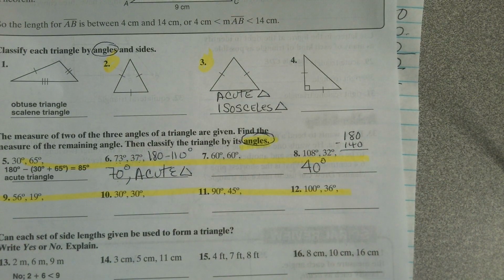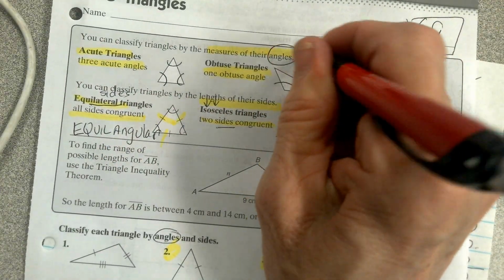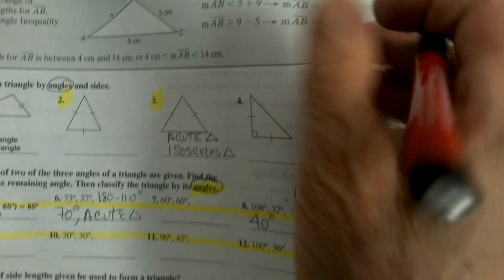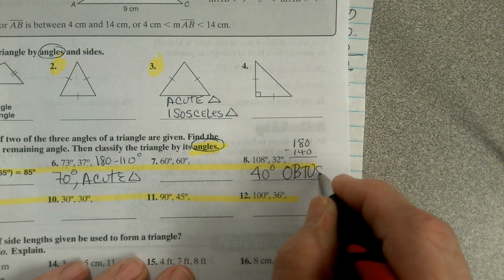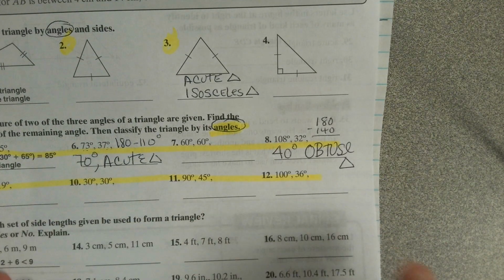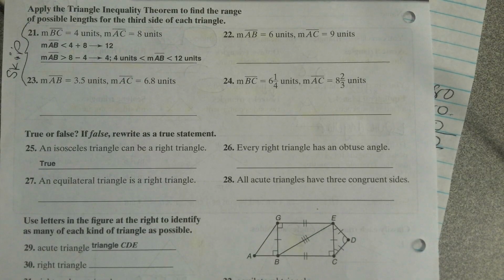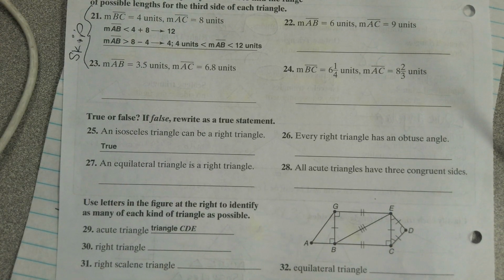Naming it by its angle, which is this category right here. These are the ones named by the angle. These are the ones named by the sides. So it is obtuse. You're going to use only one of those words. So it is an obtuse triangle. You'll do the rest of them. And we get to skip this. We get to skip this. So it's not going to be so bad.